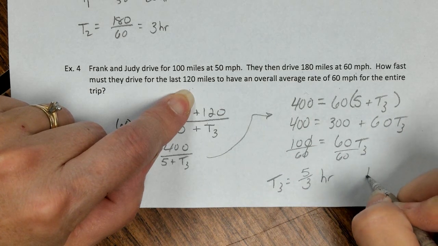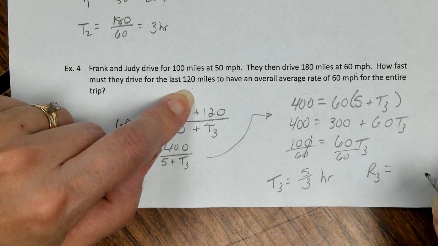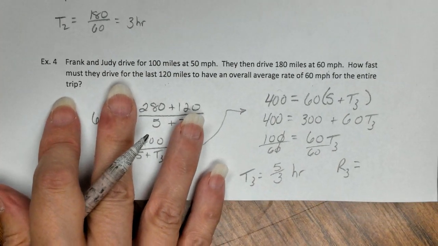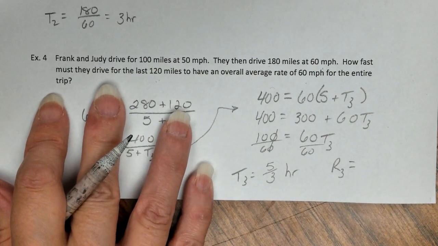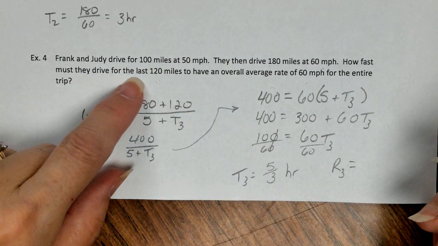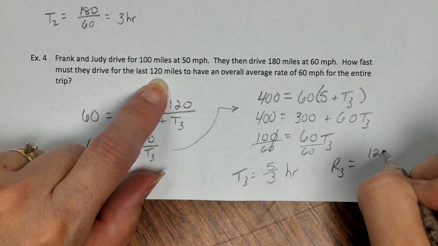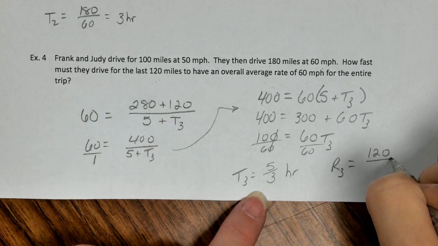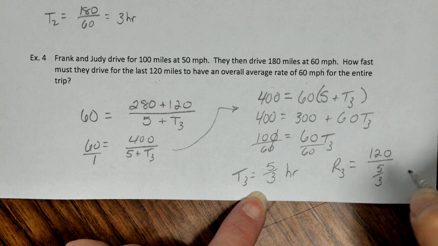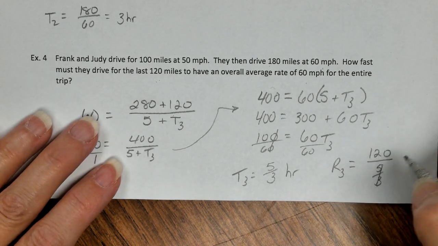So the rate for that third leg is going to be the distance of that leg, 120, divided by the time of that leg, 5/3 of an hour, which means we're multiplying by 3/5.